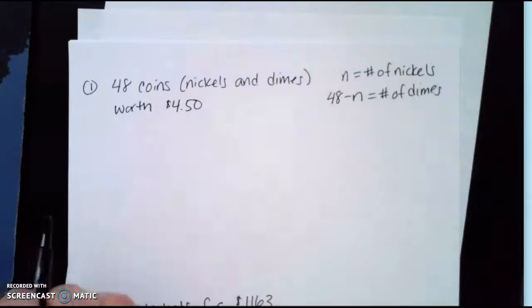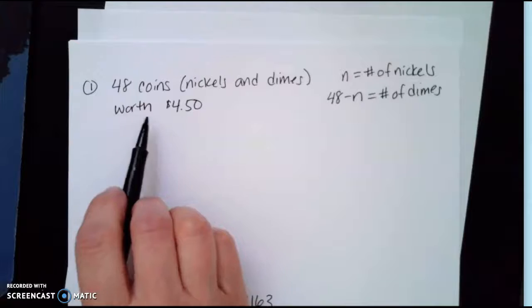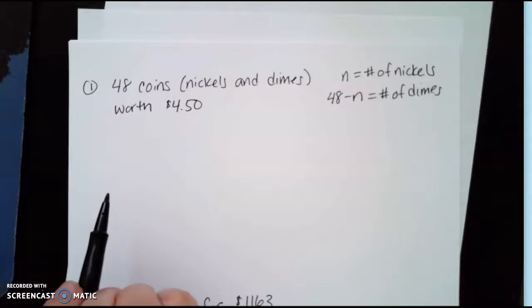to write an equation. The equation is going to be using the second piece of information, the value of the coins that we have in total. So in total we have $4.50. We know that nickels are worth 5 cents and dimes are worth 10 cents. We need to make sure that we write the money in dollar form, so decimal form.